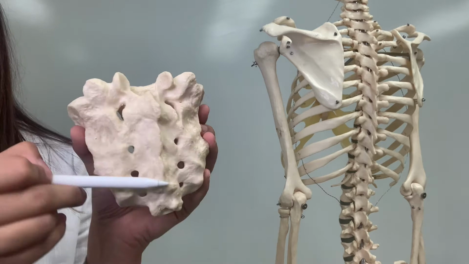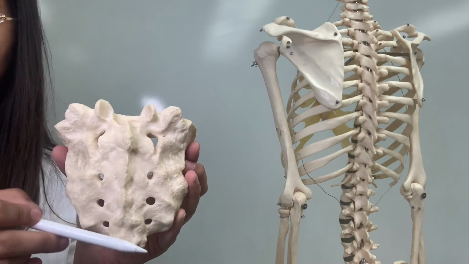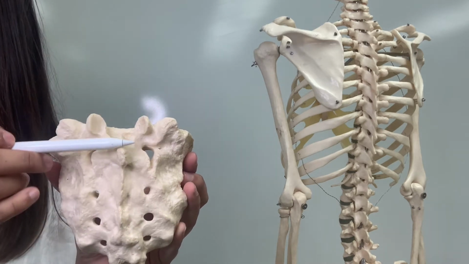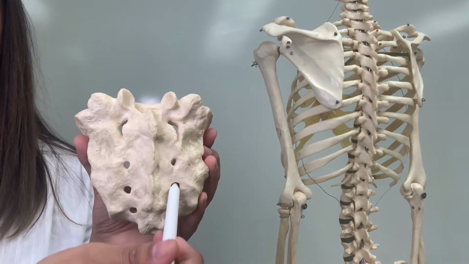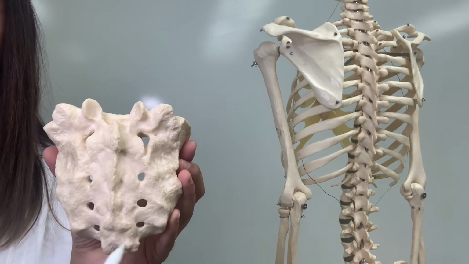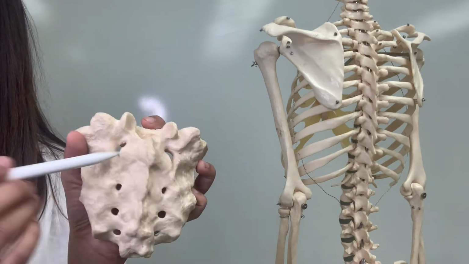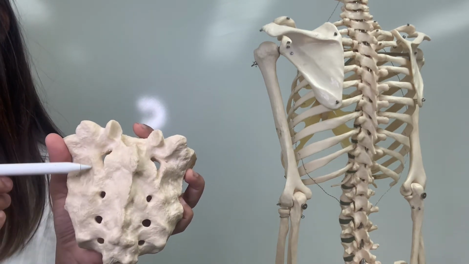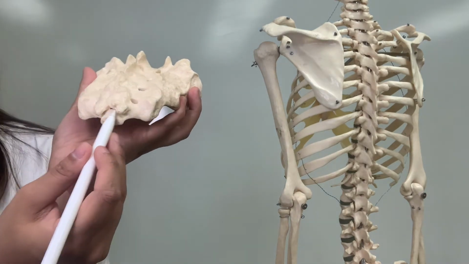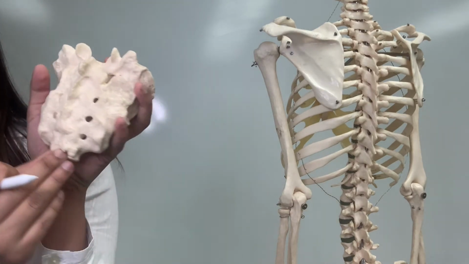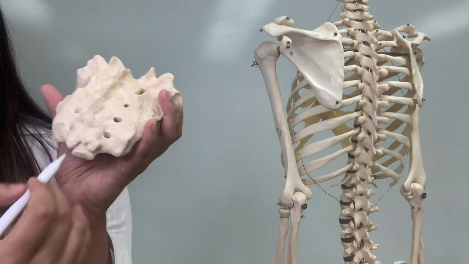All of this right here is called your median sacral crest, not medial, median sacral crest. And here, since we're in the back of the sacrum, these would be your posterior sacral foramen. So here we have the anterior sacral foramen, back here we have the posterior sacral foramen. And this little hole right here that you see is called the sacral hiatus. This is on the inferior side of the posterior sacrum.